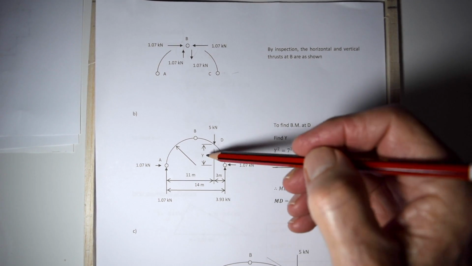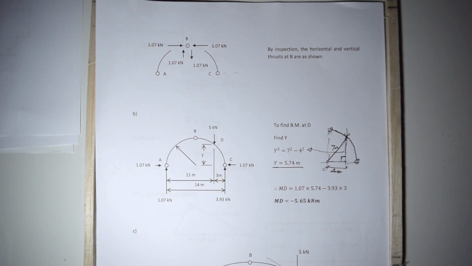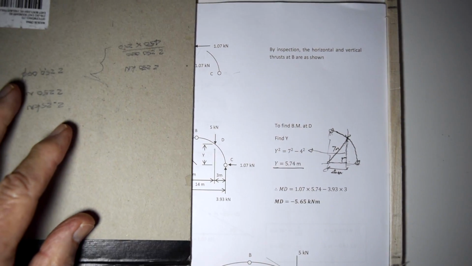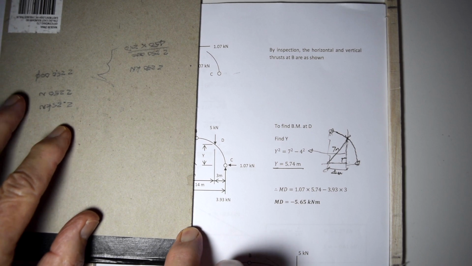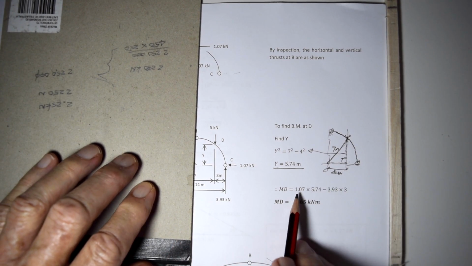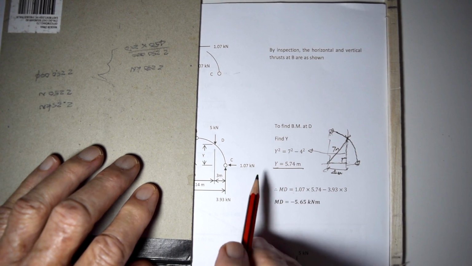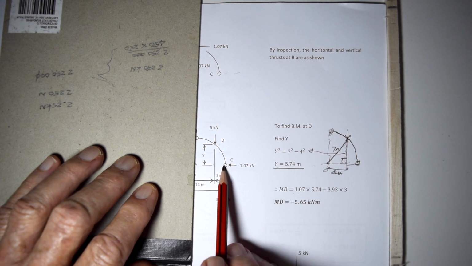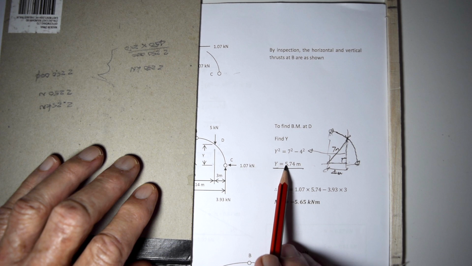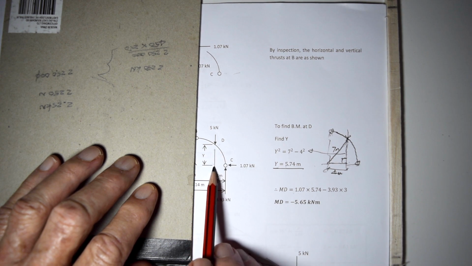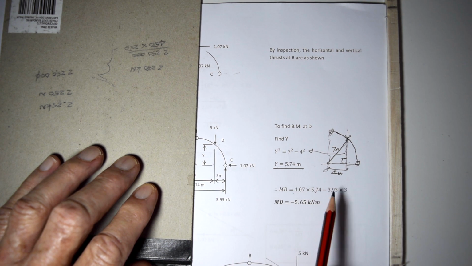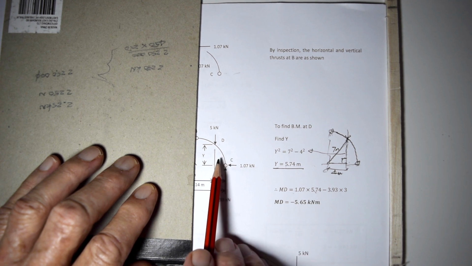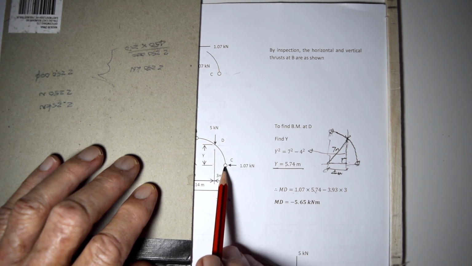We ignore everything to the left of that point, and we take moments around D. So MD, 1.07 times this dimension we've just found. It's going clockwise around there at a distance of 5.74 meters away, minus this force times 3, because it is 3 meters away.